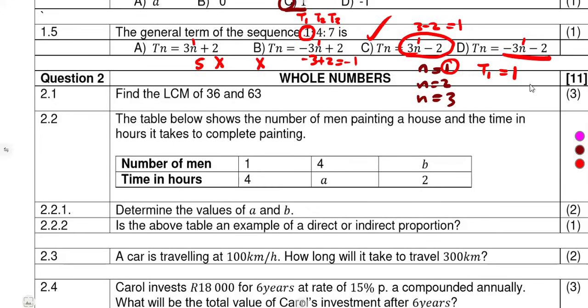We also do the same thing here. We substitute a 1, that's going to give us minus 3 minus 2, which is what? Minus 5. As we can see, it is different from what we need. We need a positive 1 there, not a negative 5. So this is totally wrong.